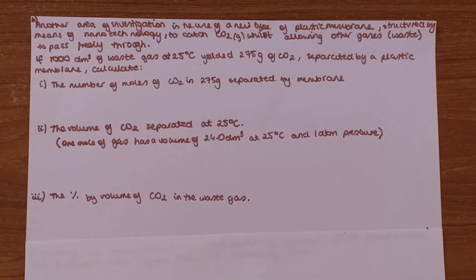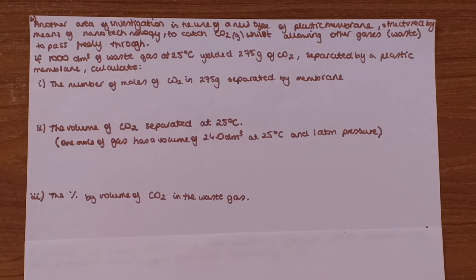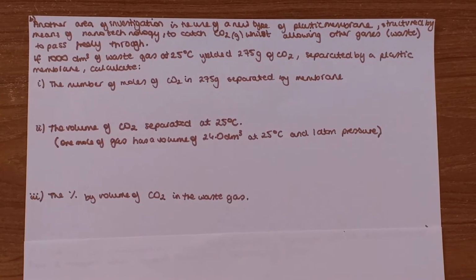And this is part B of this question. Another area of investigation is the use of a new type of plastic membrane structured by means of nanotechnology to catch carbon dioxide whilst allowing waste gases to pass freely through. So this is what I told you before.